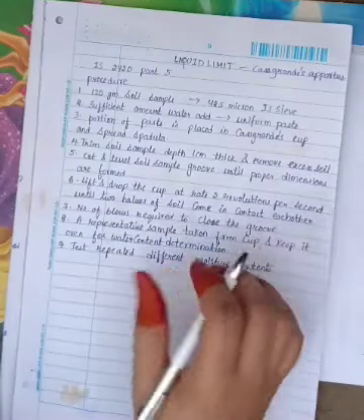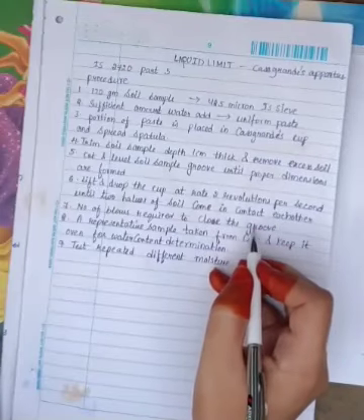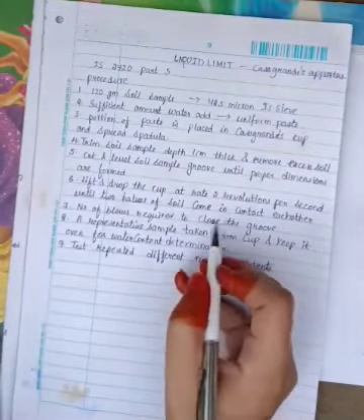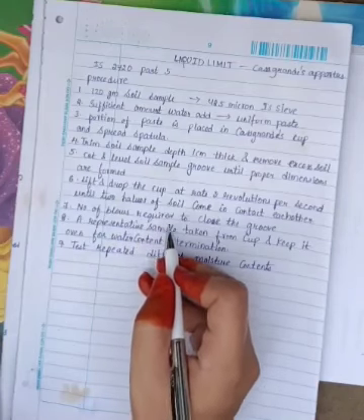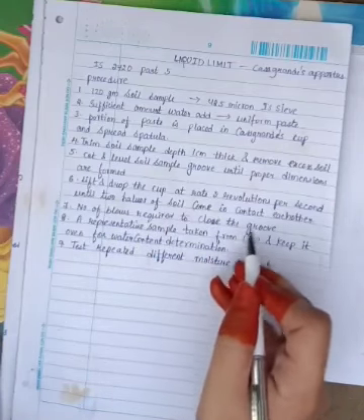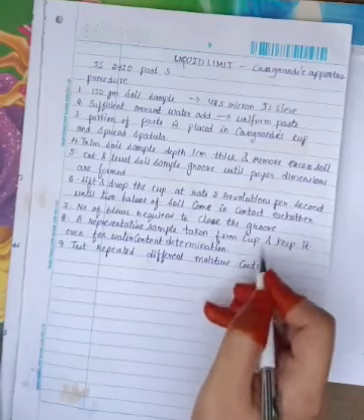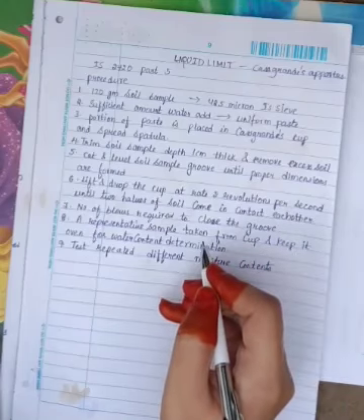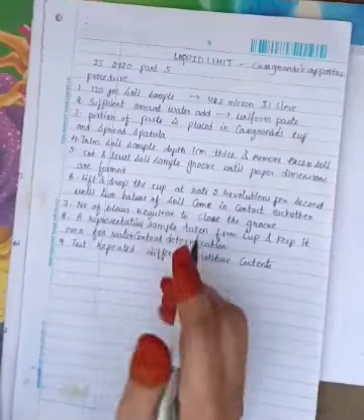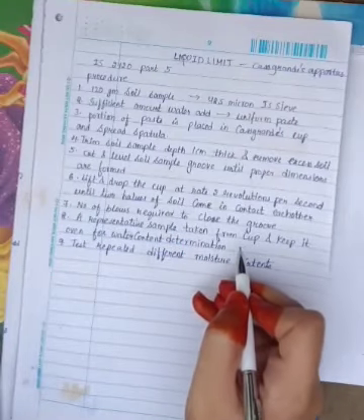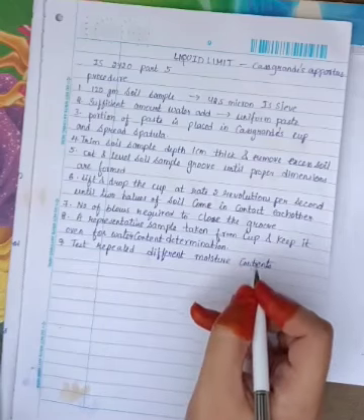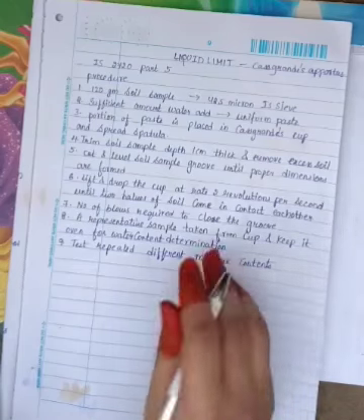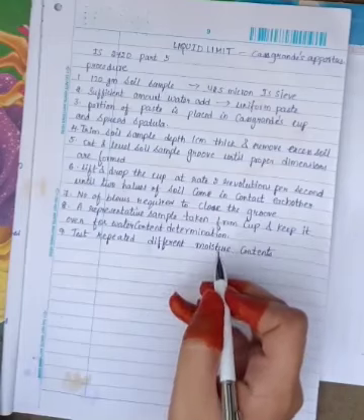Until the two halves of the soil come into contact with each other, we have to lift and drop the cup. Next, we have to count the number of blows required to close the groove. For closing the groove, or when the two halves come close to each other, we have to calculate how many blows are required. Next, a representative sample is taken from the cup and kept in the oven for water content determination.